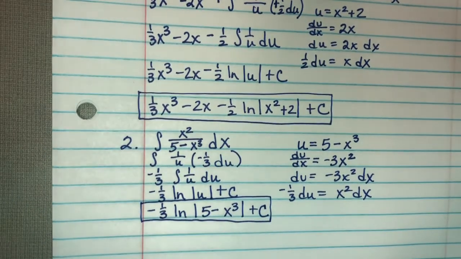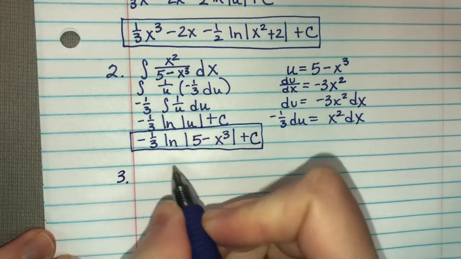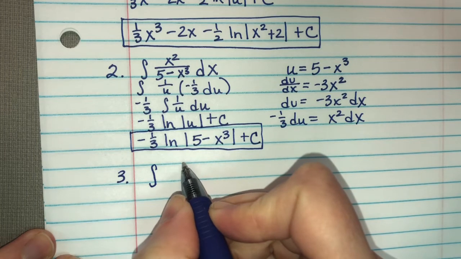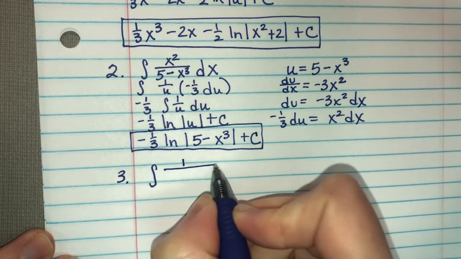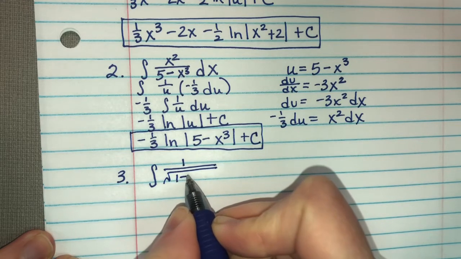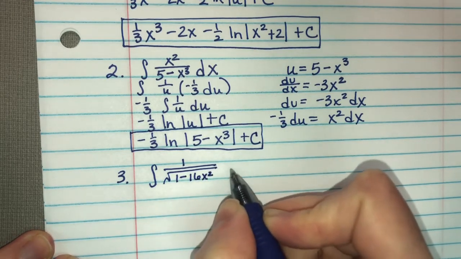All right. Next we have problem 3. Problem 3 is the integral of 1 over the square root of 1 minus 16x squared dx.